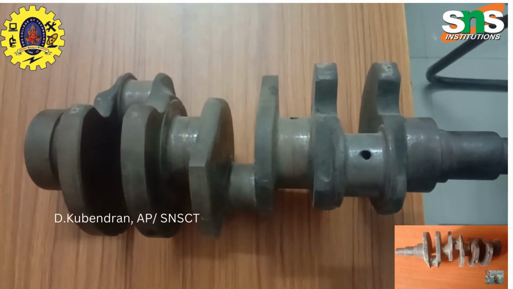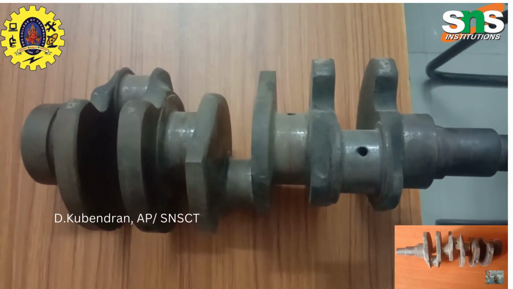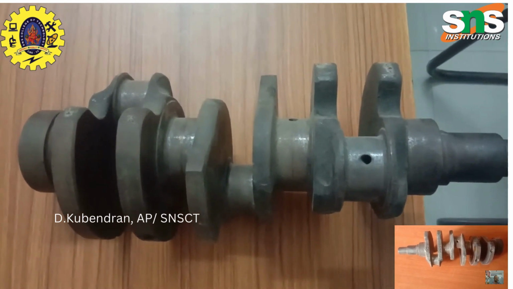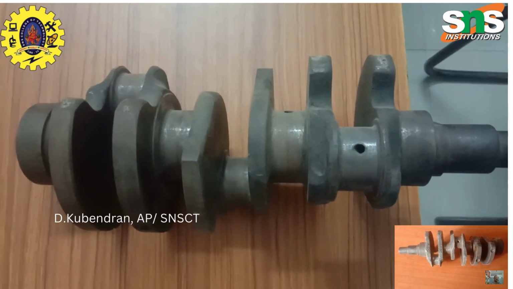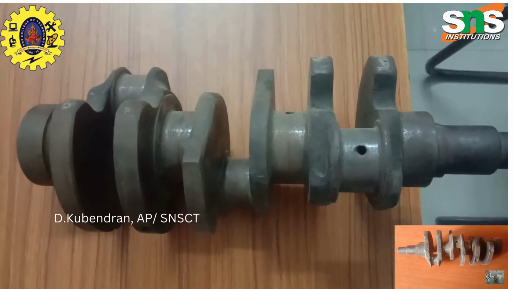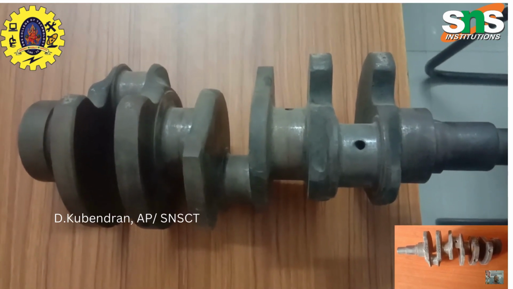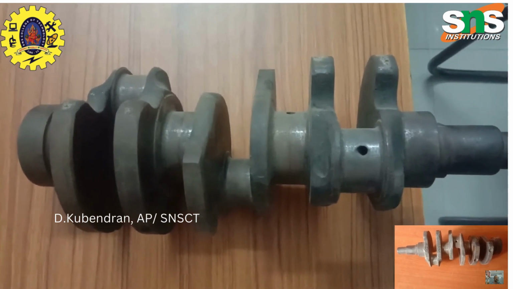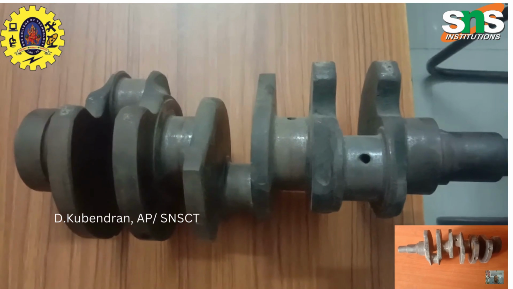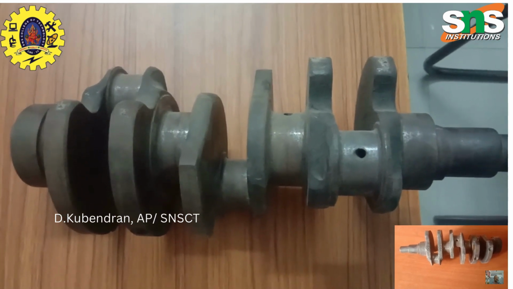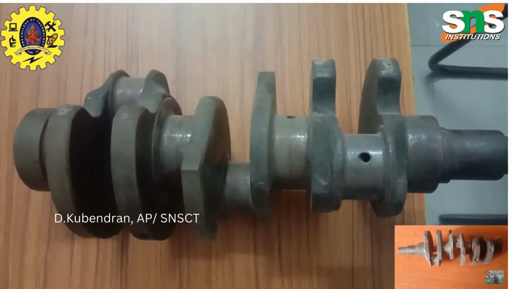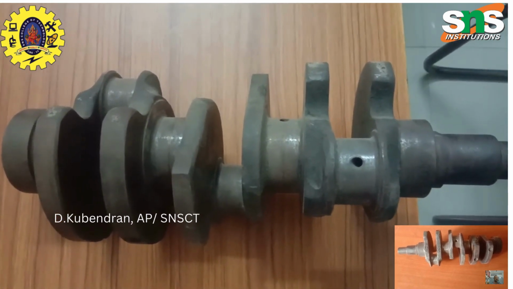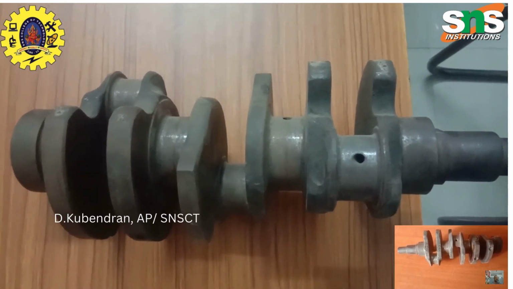So if the bearings are worn out, we can easily remove the bearings and insert the new bearings, so that no damage to the crankshaft will occur. We should remove the bearings only and attach the new bearings, and we need not change the crankshaft itself.